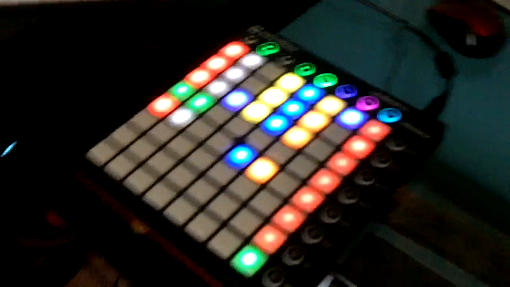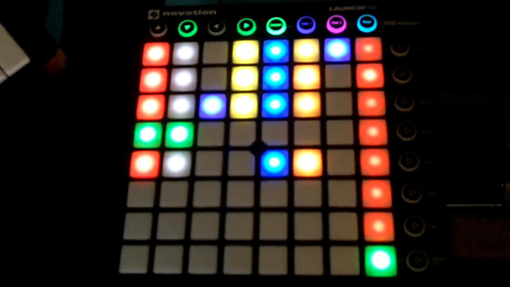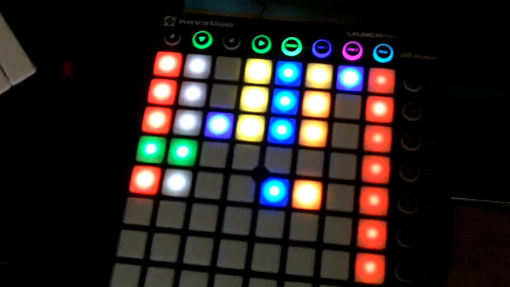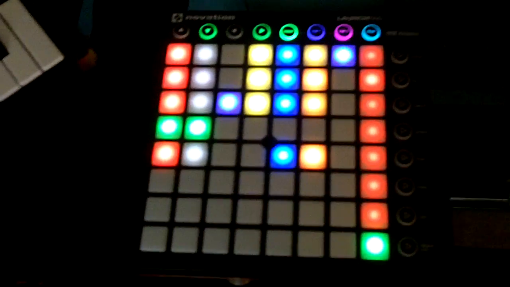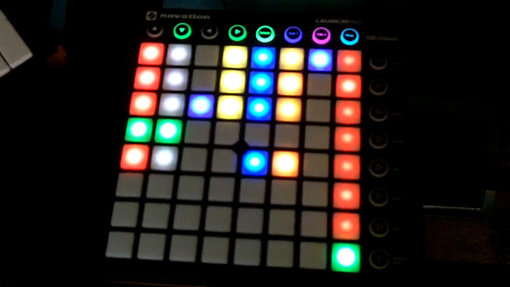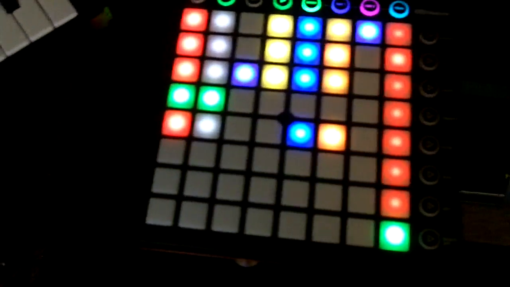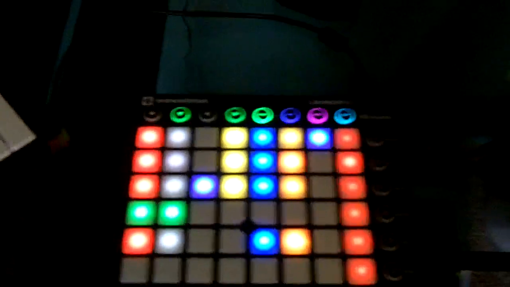Now what's cool about the Mininova and Launchpad is that the colored keys you see here, I mean it's basically just a MIDI controller, but the colored keys here are color coded for a reason. You can color code them any way you want. I just needed a memory trick, so I know when I push a red button it's going to launch drums. When I push a black button it's going to launch bass.